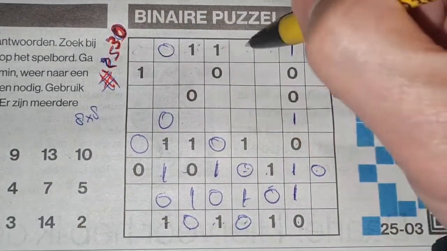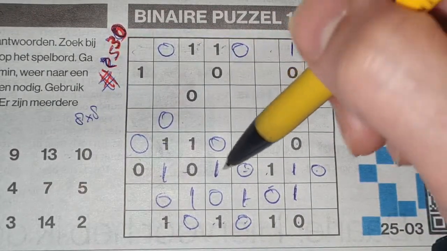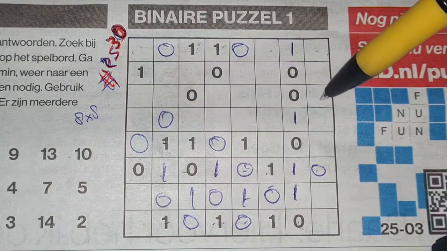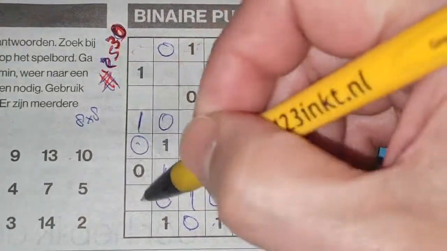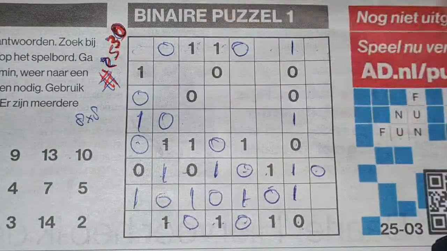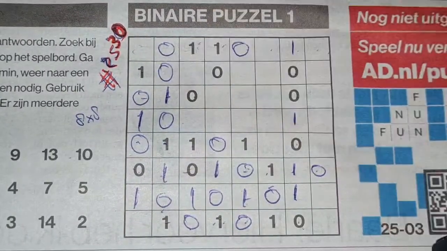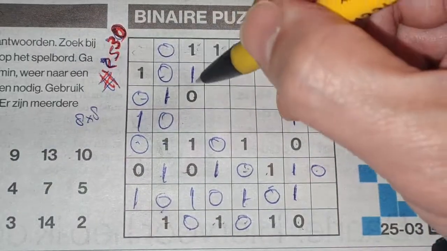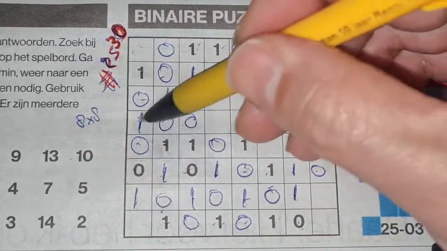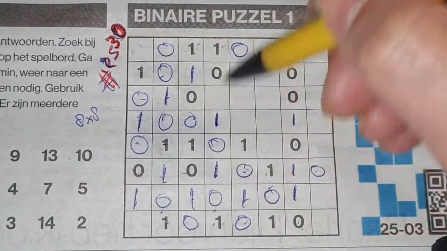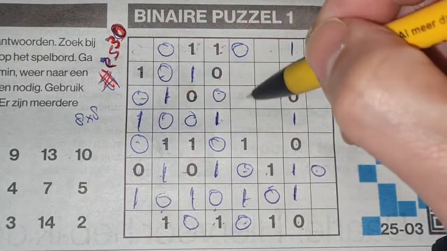Double 1 here, no, there, no. Then 1, 2, 3. Yes. Double O, here 1, there 1. Between two 1's comes an O. Between two O's comes an 1. Now we have 4 1's, so the rest are O's. Double O, here 1, there 1. Now we have here 4 O's, so the rest are 1's.